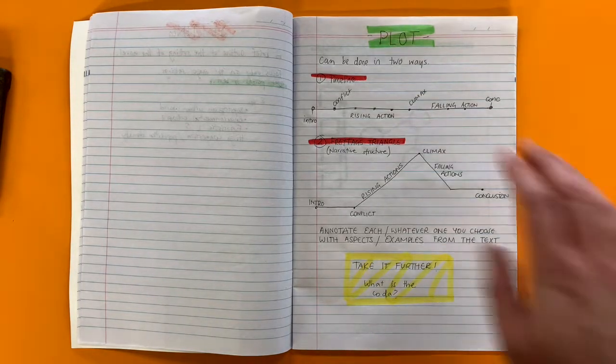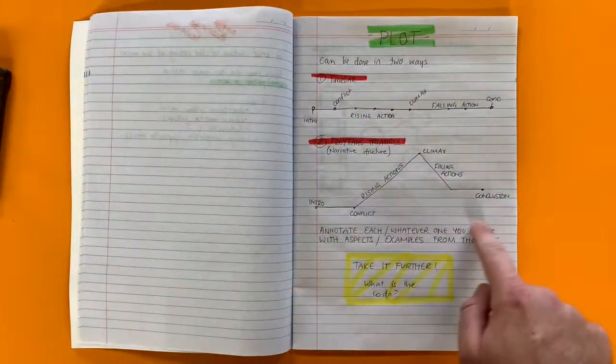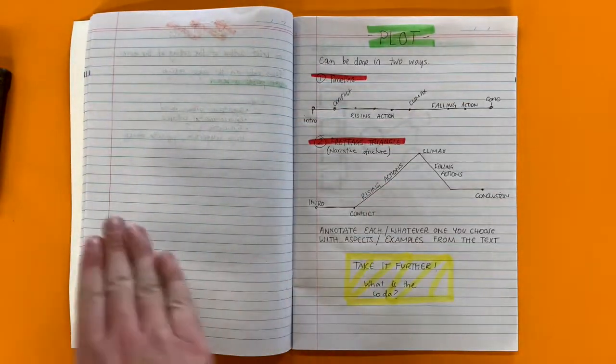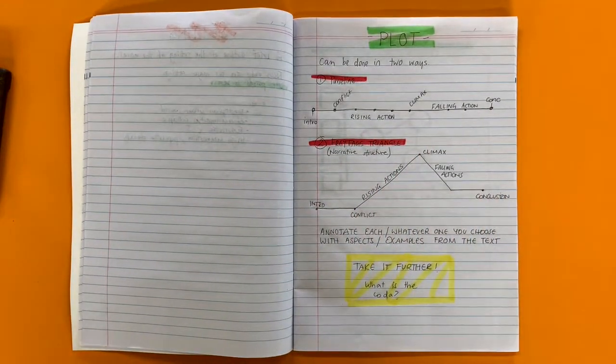Or the second would be Freytag's triangle, or narrative structure as you might know it. It looks like that. And again, you could put that over 2 pages, and then you would map out, you would annotate the parts of a narrative that are important.